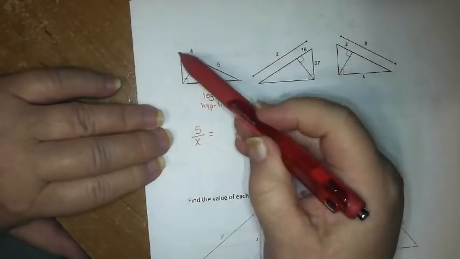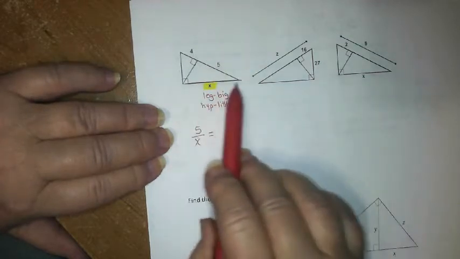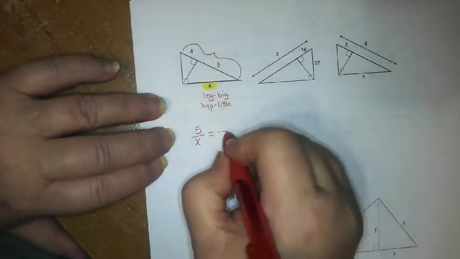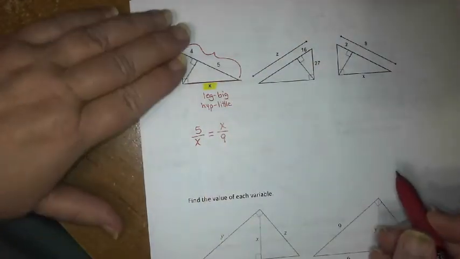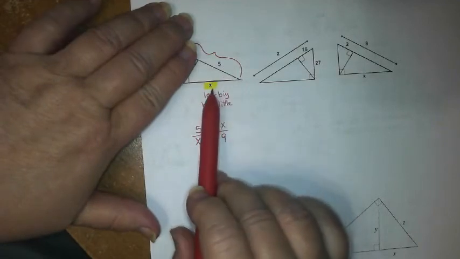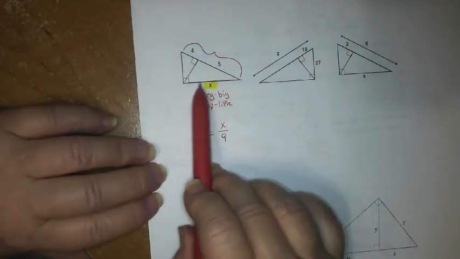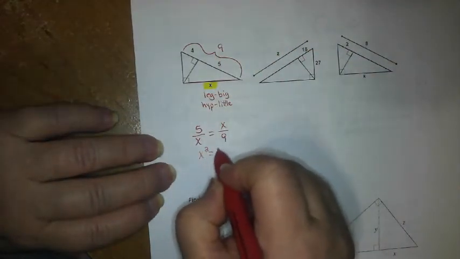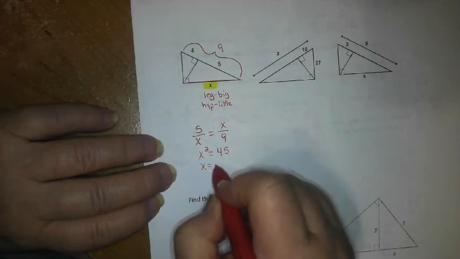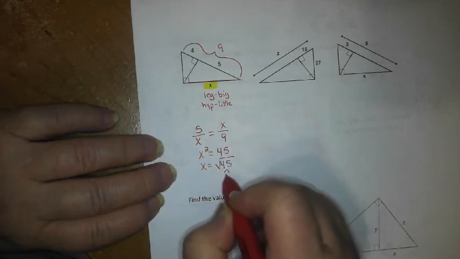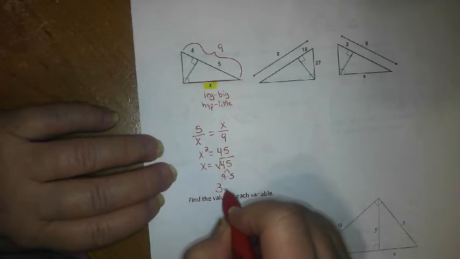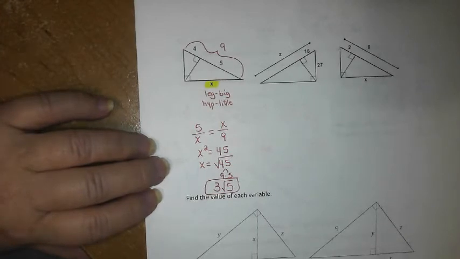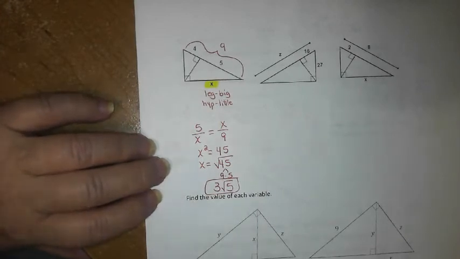Now look at the entire triangle. X is a leg and my hypotenuse is those two put together, which is 9. Leg over hypotenuse, big picture, leg over hypotenuse. And we solve it, x squared equals 45. So the square root of 45 breaks down to be 3 times the square root of 5. And there is our missing piece.